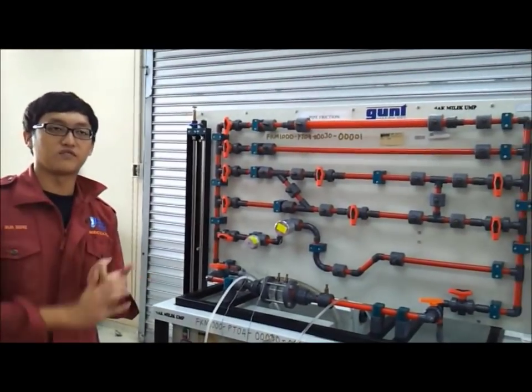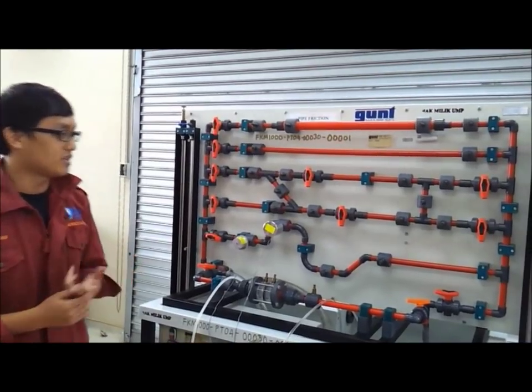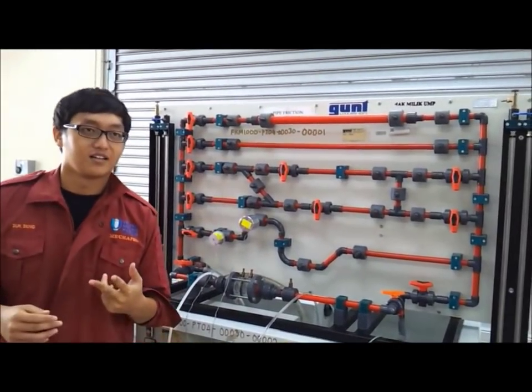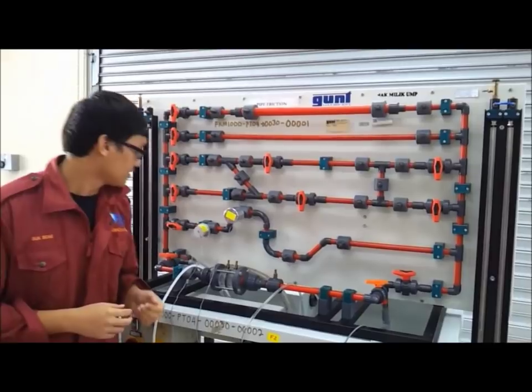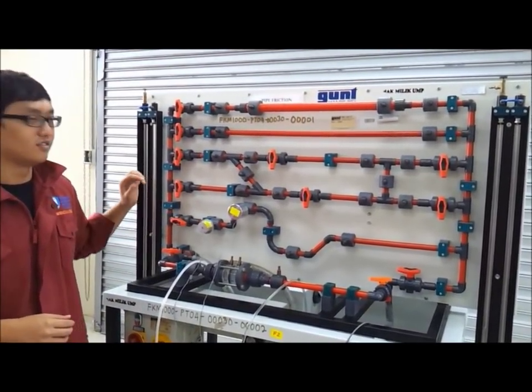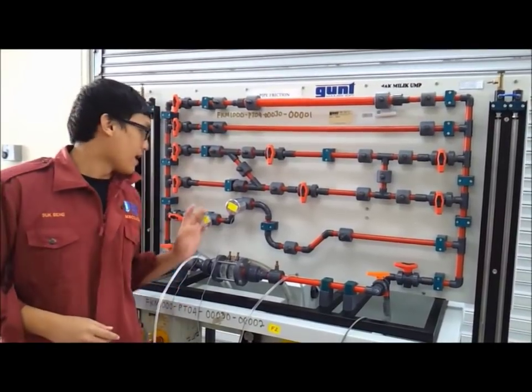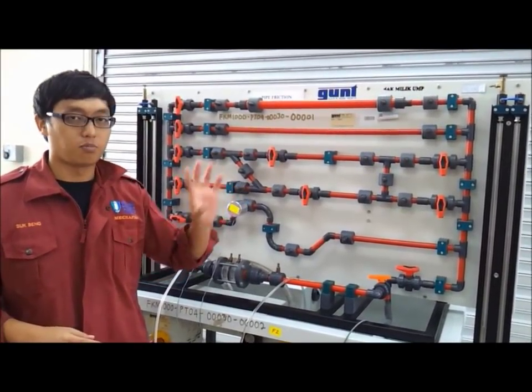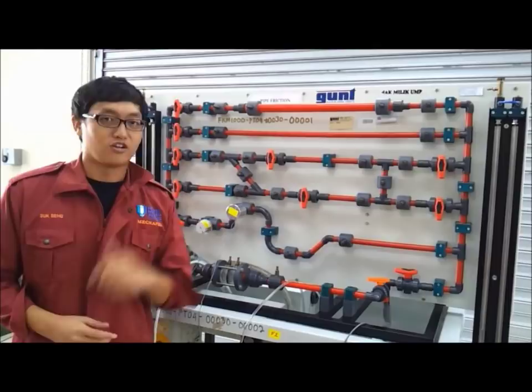In this experiment, we need to determine the head loss, measure and calculate the friction factor, and the most important is to determine the pipe friction loss. The strain gauges are used to determine P1 and P2, which gives us the head loss.